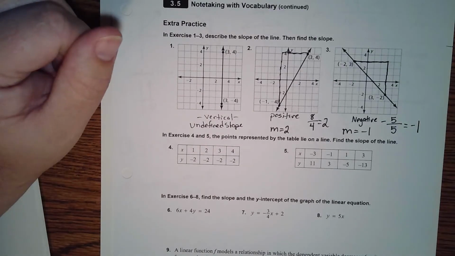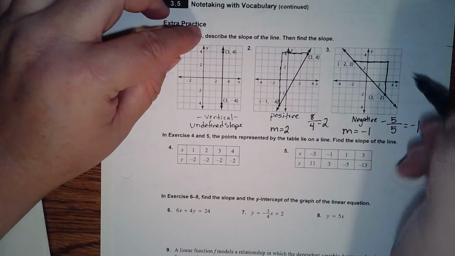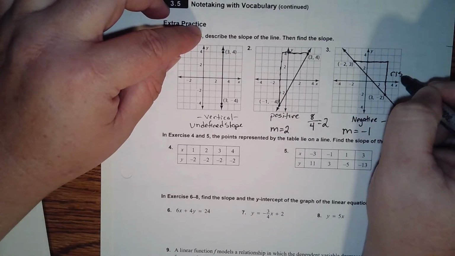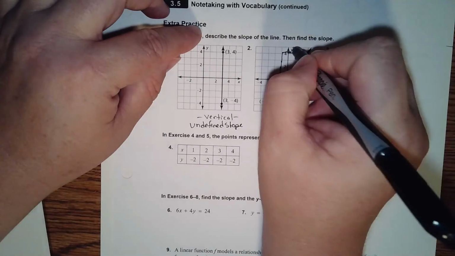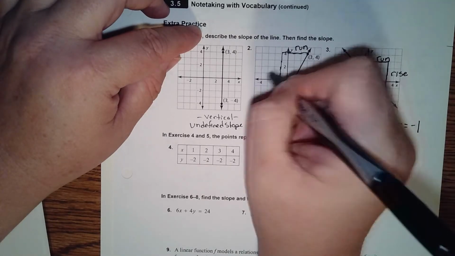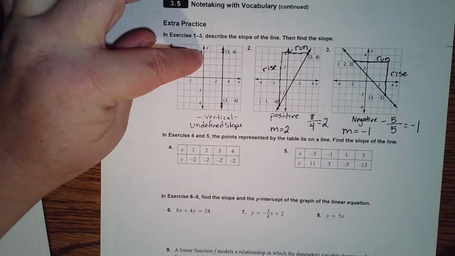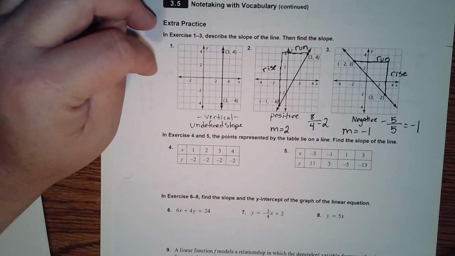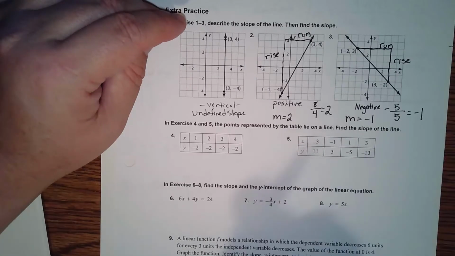All right, so using the graph, you can use counting. Remember, when you're going up and down, this is rise. When you're going left and right, this is run. So I will label both of these. Now, this particular one is by definition, so you're going to have to just remember that one by definition. Number 4 and 5, last two for this one, and then we'll talk about number 9.